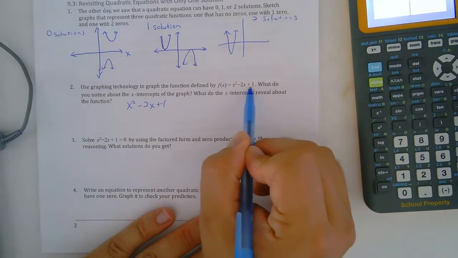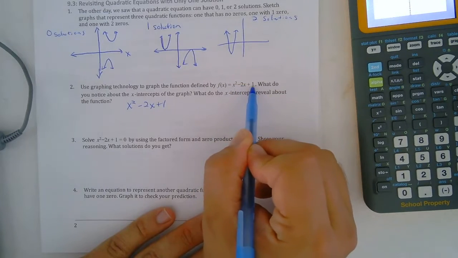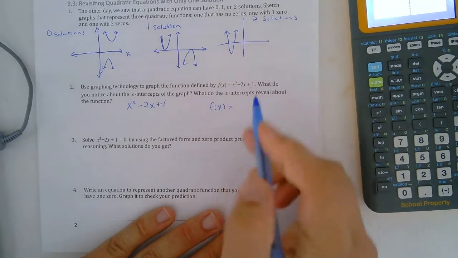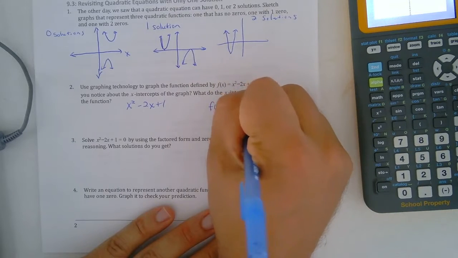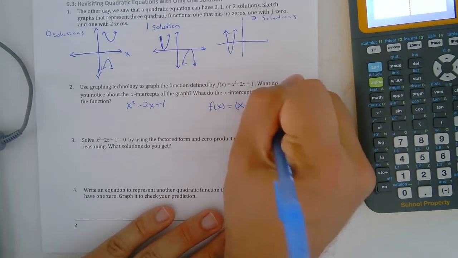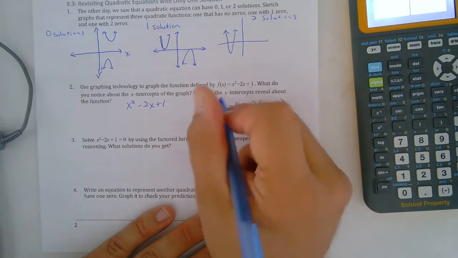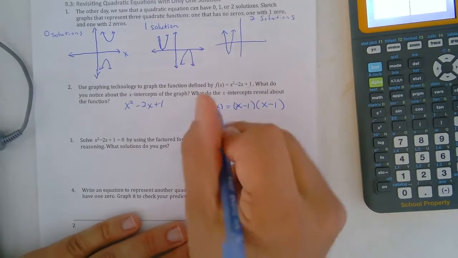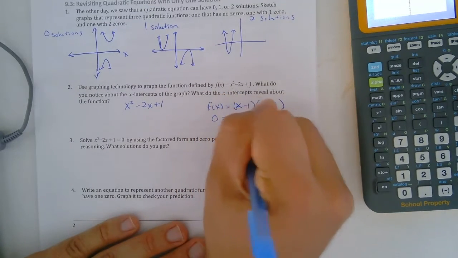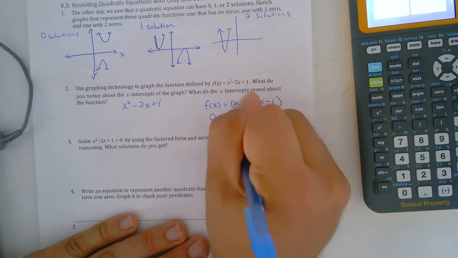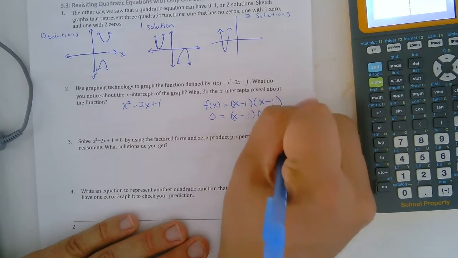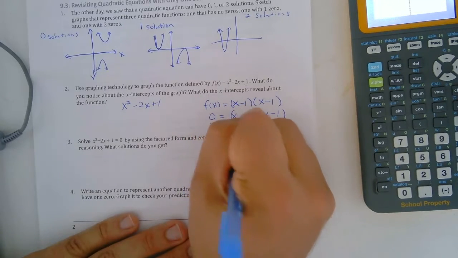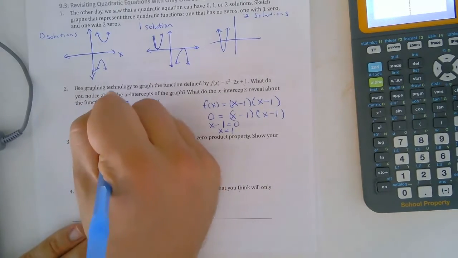But if I were to try to factor this, x squared minus 2x plus 1 can be written as f of x equals, that can be x minus 1 times x minus 1. So we could think of that as only having one solution. So if I were to solve that, 0 equals x minus 1 times x minus 1. I would just solve x minus 1 equals 0, or x equals 1. This has only one solution.